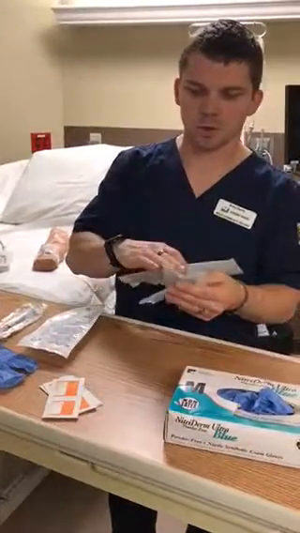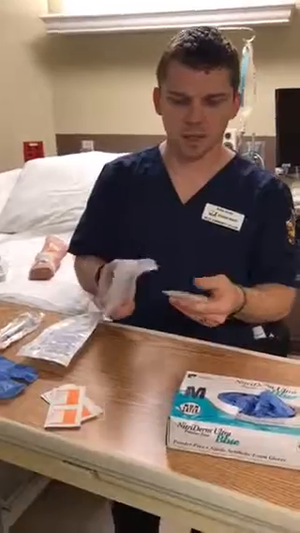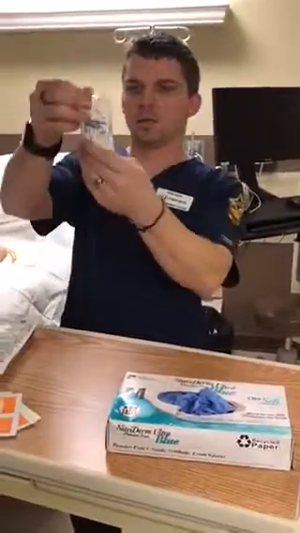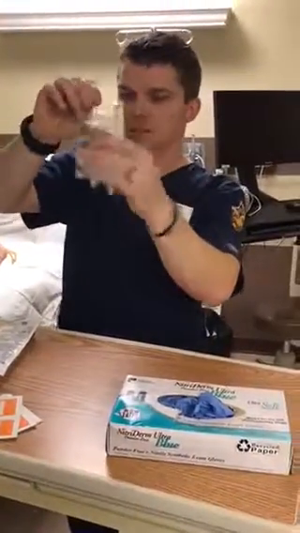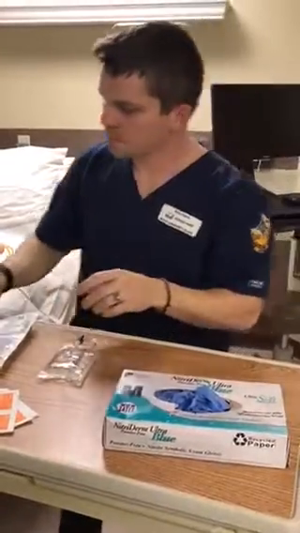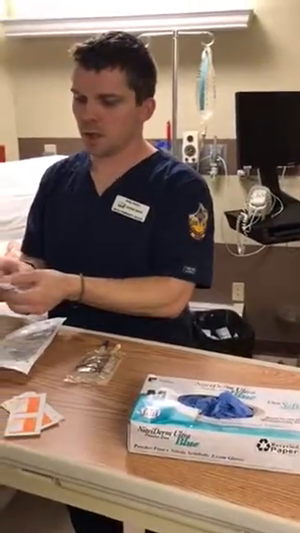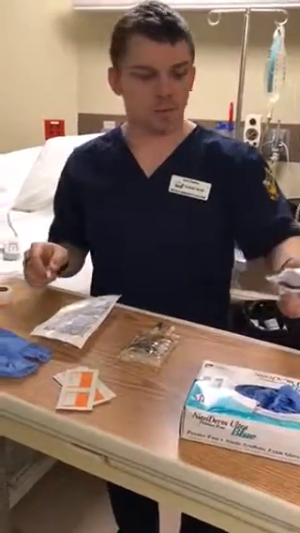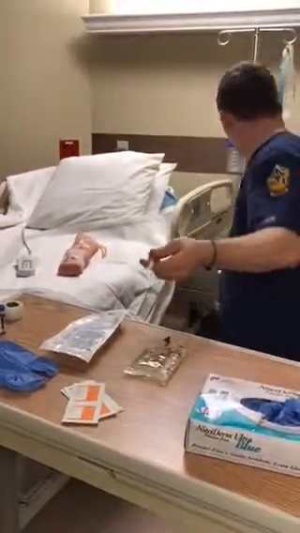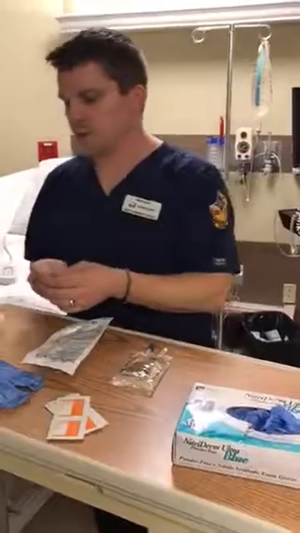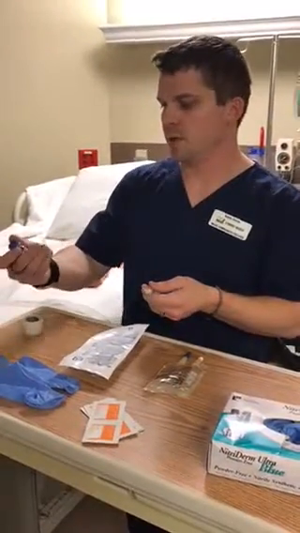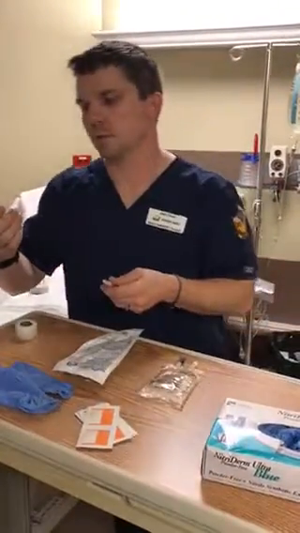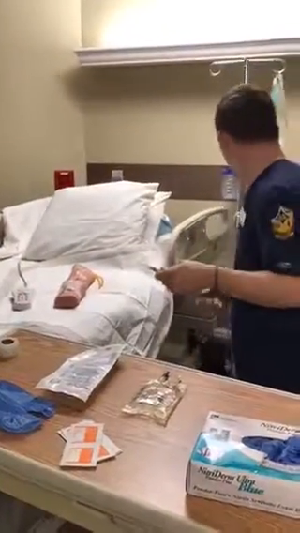I'm going to check my solution, which is in date, July of 18. I'm going to go ahead and throw that over here. And I'm going to make sure that it's a clear solution and that there's no floating particulates or anything like that. And I'm going to select a 3 milliliter syringe. Since Bob O has 30 milligrams of Practivile ordered, I'm going to use a 3 milliliter syringe to draw 3 milliliters of the solution, which is 10 milligrams per milliliter.